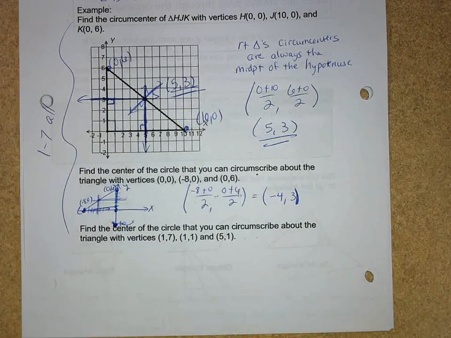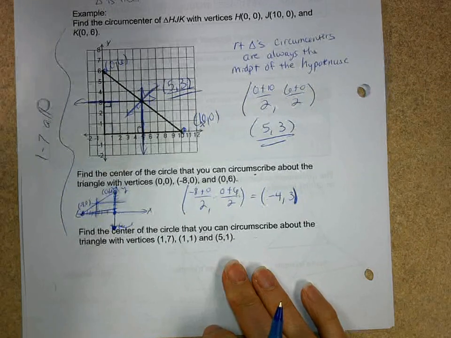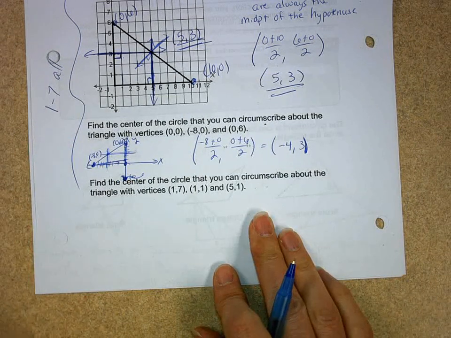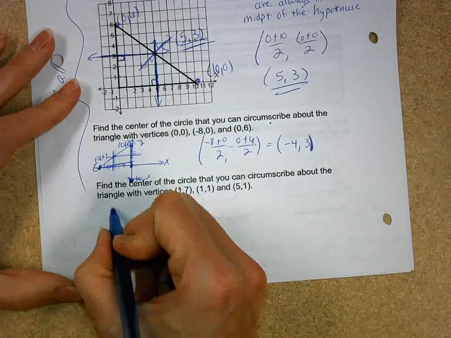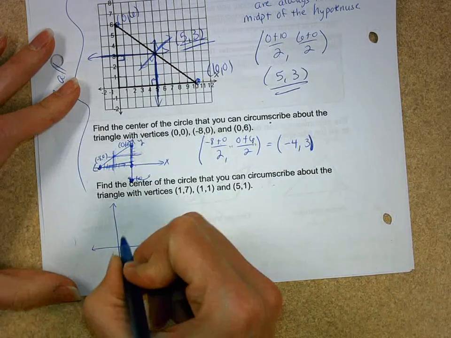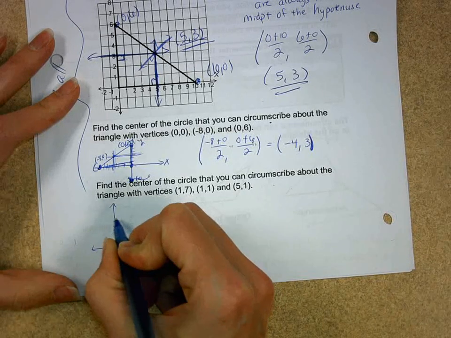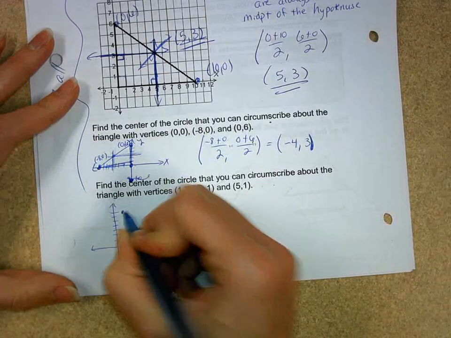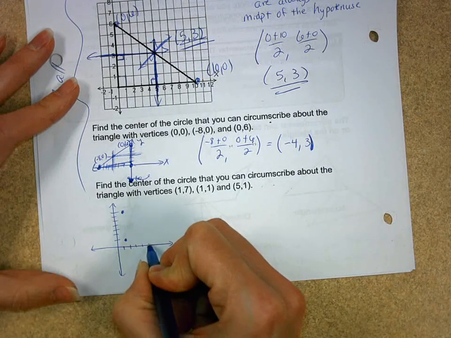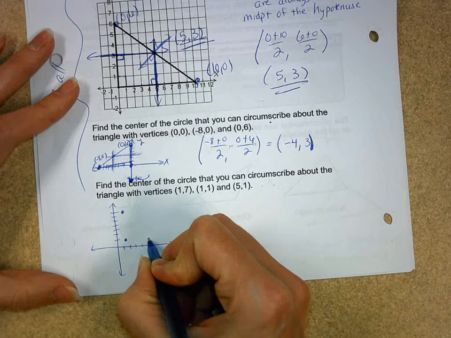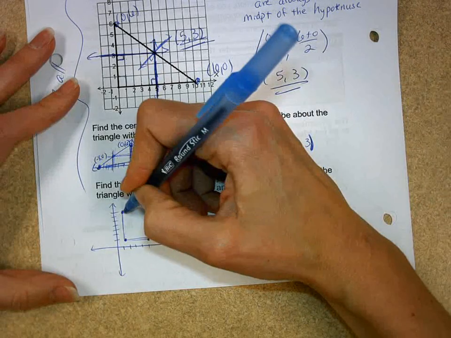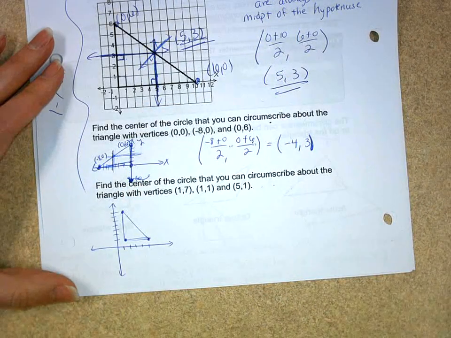Now I'm going to do the same type of thing for the third one. Again, I'm looking for the center of the circle, which we know is the circumcenter of our inscribed triangle. So I'm going to still do the same process. I'm going to draw roughly my graph. I have a point here at 1, 7. So there's 1, 7. I have another point at 1, 1. And I have another one over here, 2, 3, 4, 5, at 5, 1. So if we have this triangle, this is what it would look like.